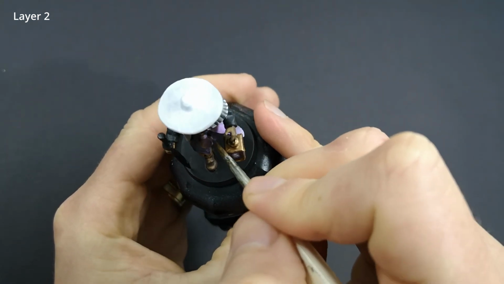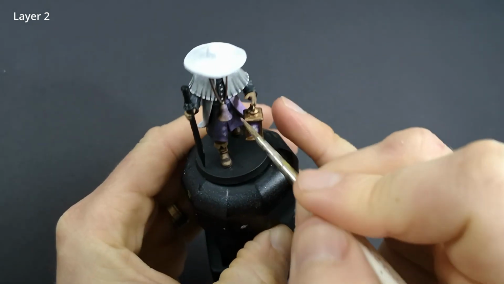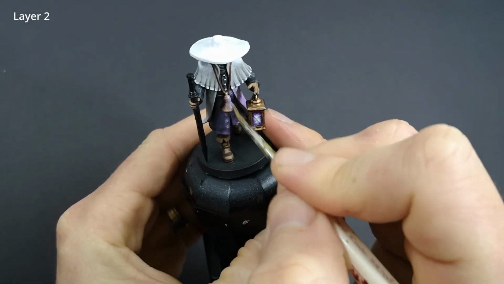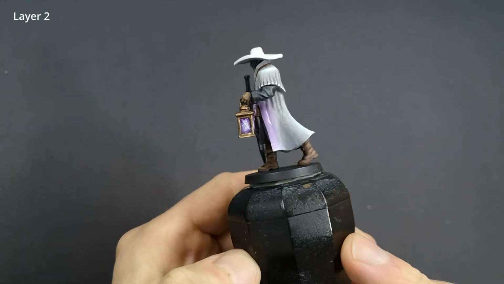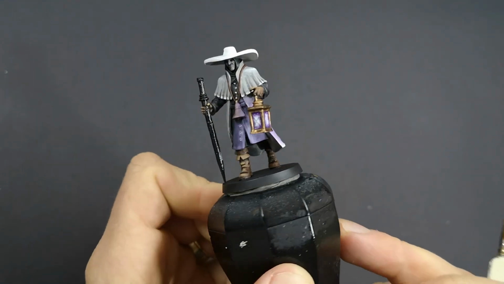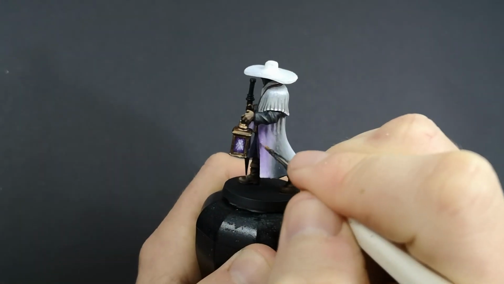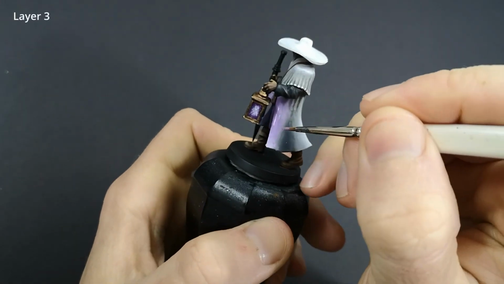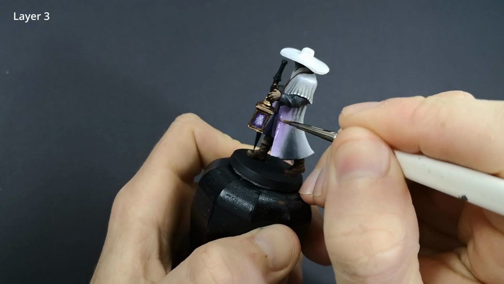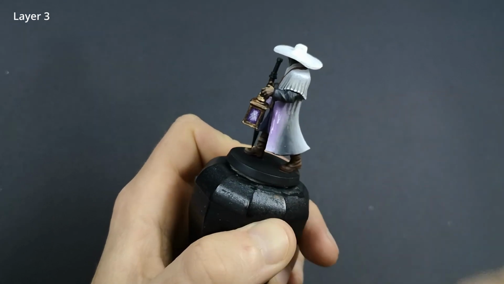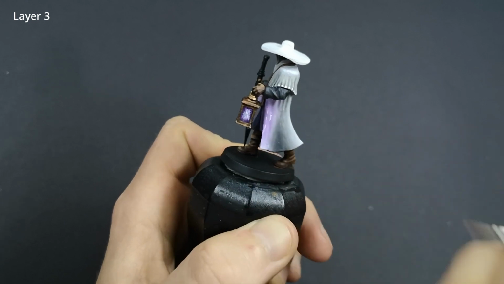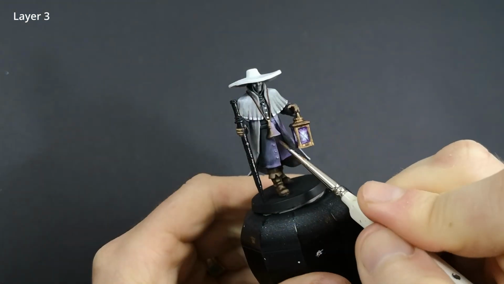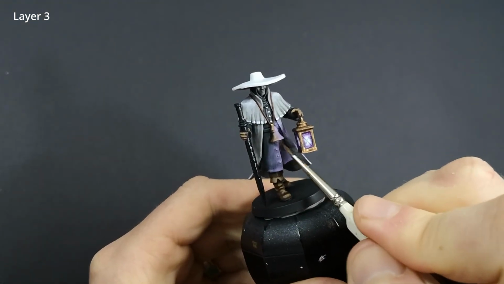So for the first layer that went down, I just put it down anywhere that I thought any amount of light would be hitting. So that first layer is effectively what will be the softest glow coming off this lantern. And then I let that completely dry so that when the second layer went over the top, it didn't mix at all with the first layer. It just built the opacity anywhere that it went down, because now there were 2 layers of paint.